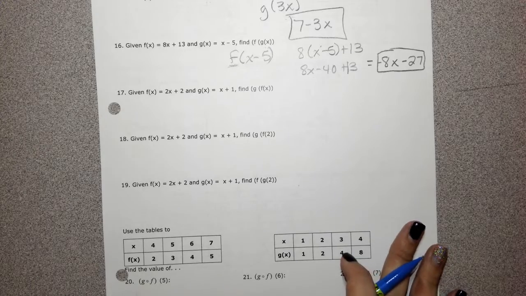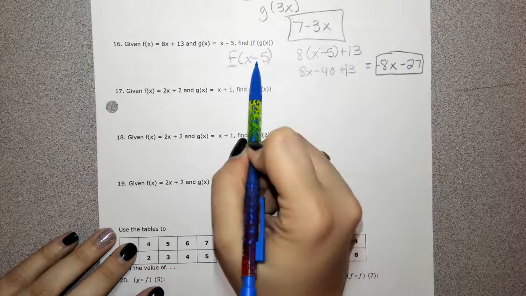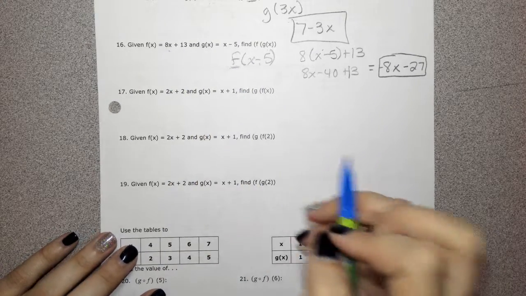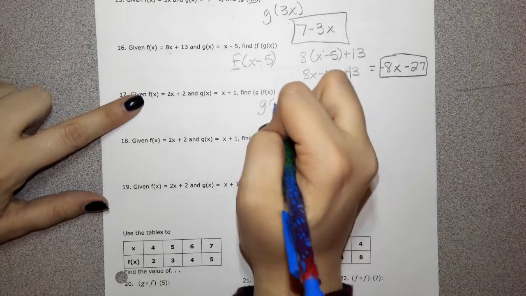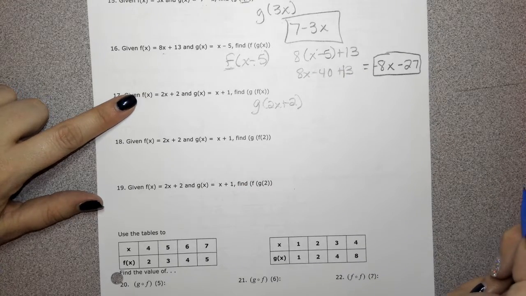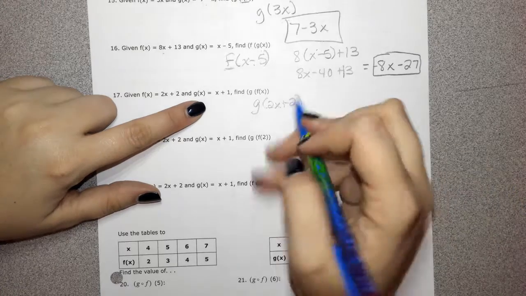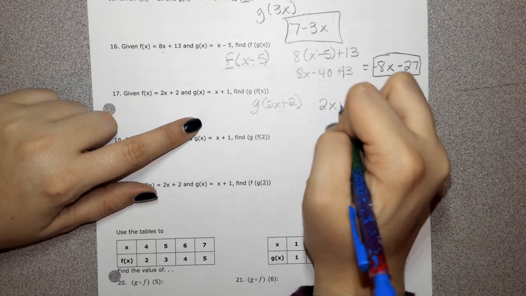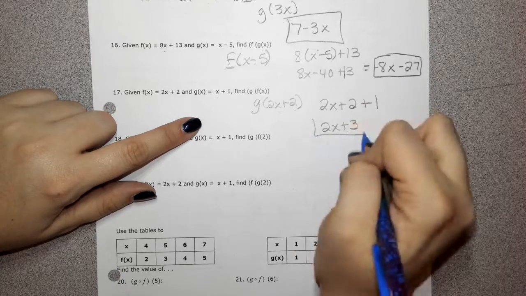Remember, it's like when the sub came in for me, I left, I was no longer here. Alright, so remember, if this comes in for that x, it's no longer there. So same concept here. G of my f of x equation, so 2x plus 2. Okay, and then I do this right here into my x of equation, my g of x. So I have 2x plus 2 plus 1. So 2x plus 3 is my answer.